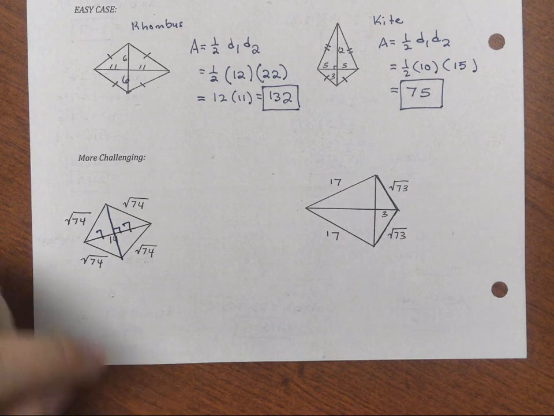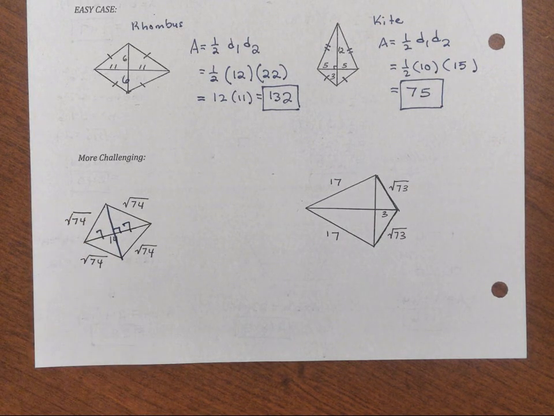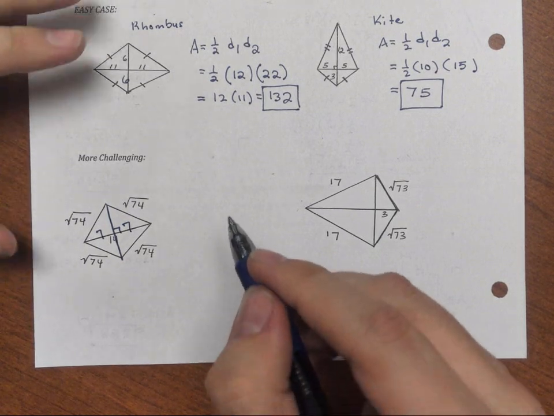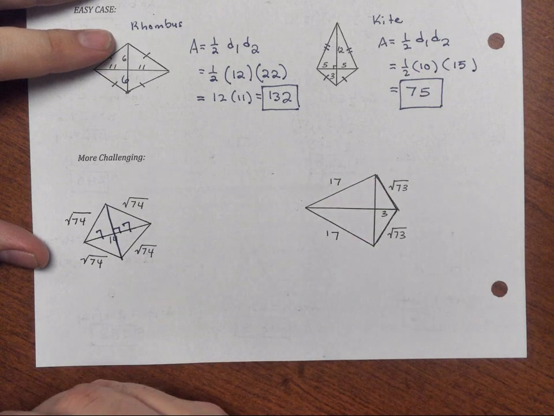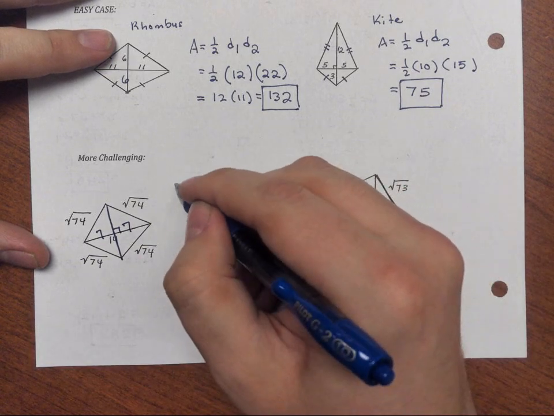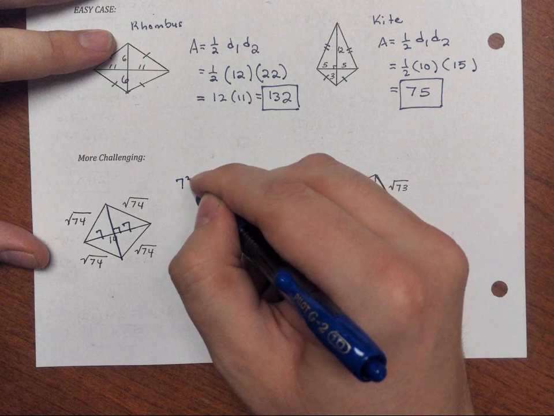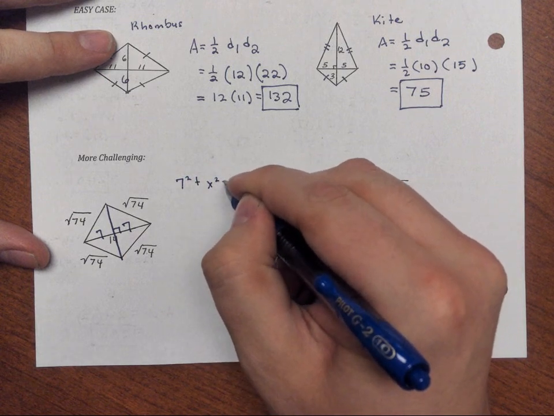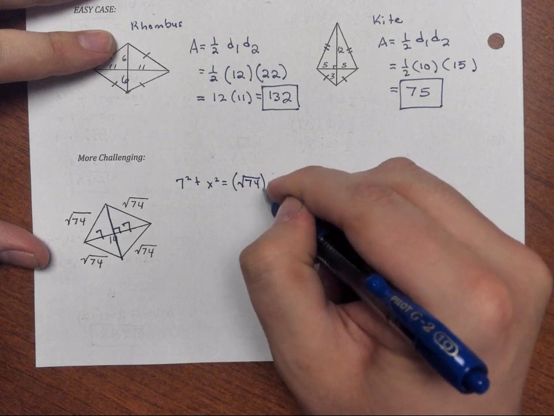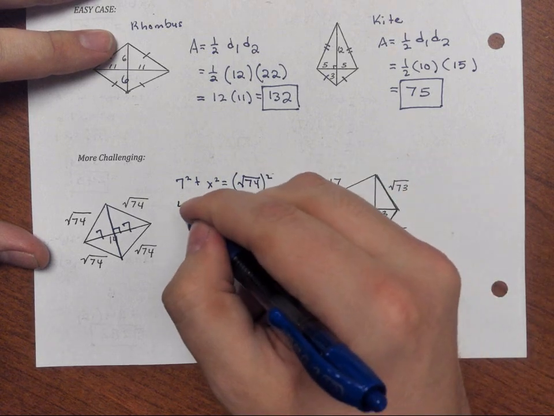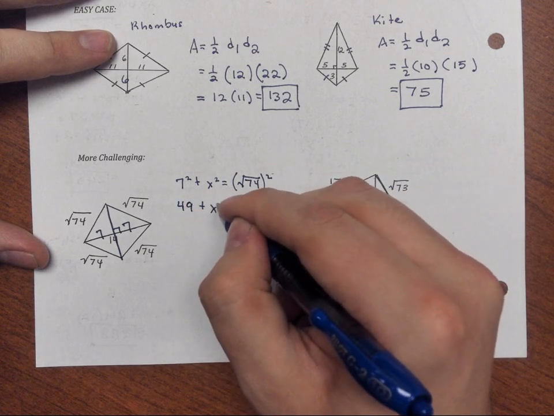So then the question is, how do I find the lengths of each of these segments? And the answer is with, of course, Pythagorean theorem. So you can call that x or b or really any variable, it doesn't matter. 7 squared plus x squared is equal to the square root of 74 squared. 7 squared is 49.